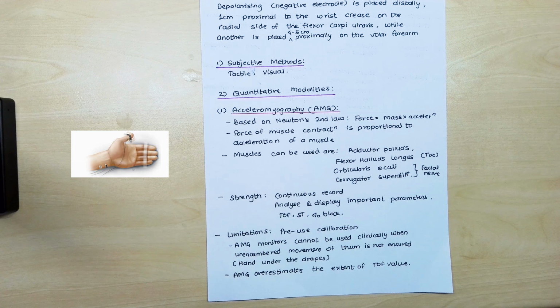Strength of this modality is it produces a continuous record. It analyzes and displays important parameters like train of 4, single twitch, percentage of block. Limitations: it needs pre-use calibration. AMG monitors cannot be used clinically when unencumbered movement of the thumb is not ensured, when the hand is under the drapes. AMG overestimates the extent of the block.